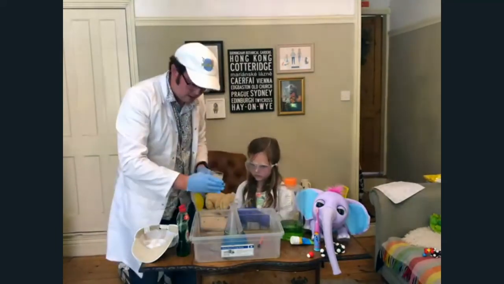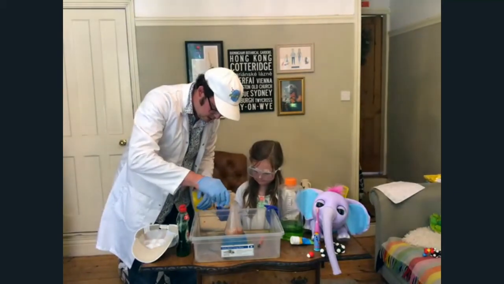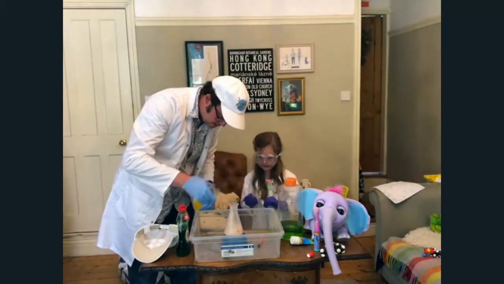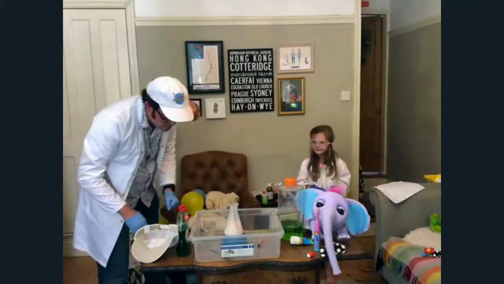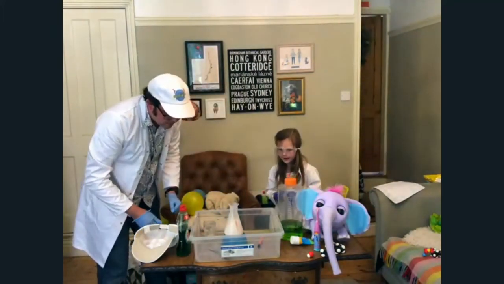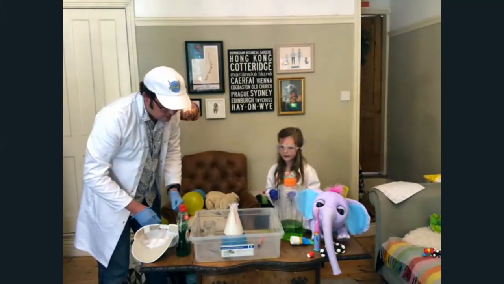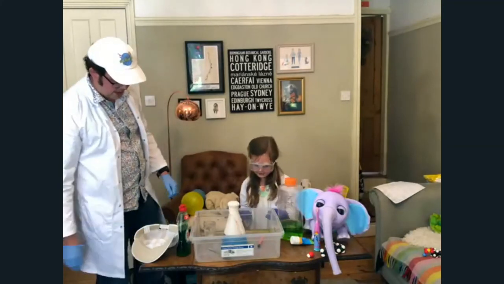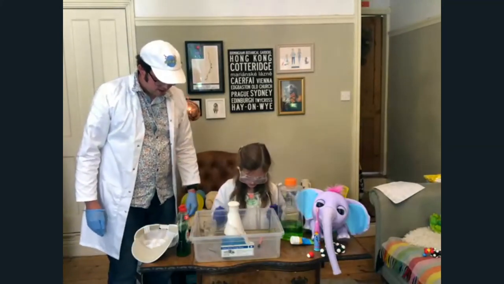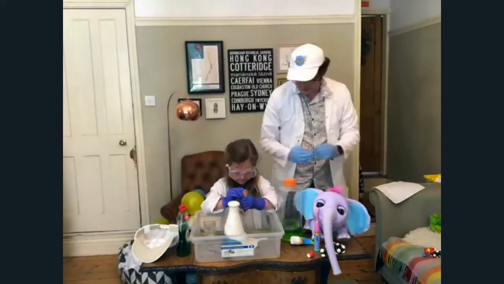So hopefully this is yeast in here. You can put that in. And then stand back a bit, it's coming. Here we go. There you go, Bex, you've made some elephant toothpaste there. Luckily it hasn't gone everywhere, otherwise that would be a disaster, wouldn't it?